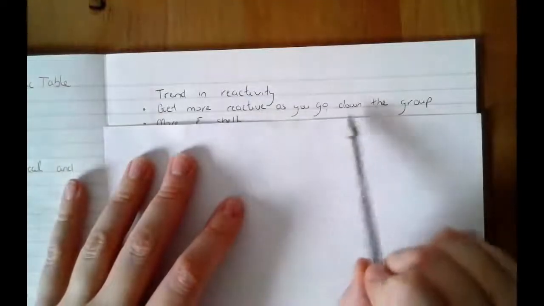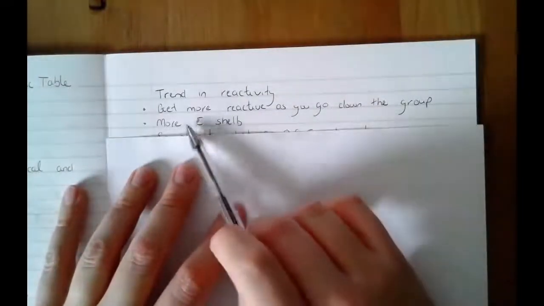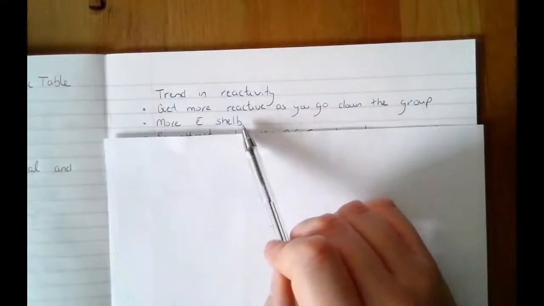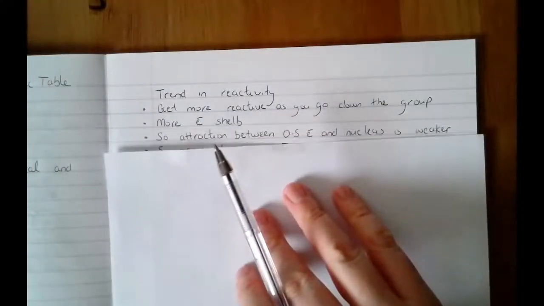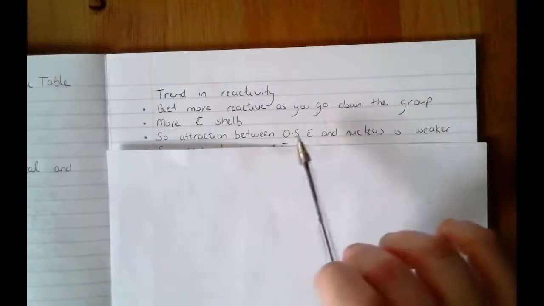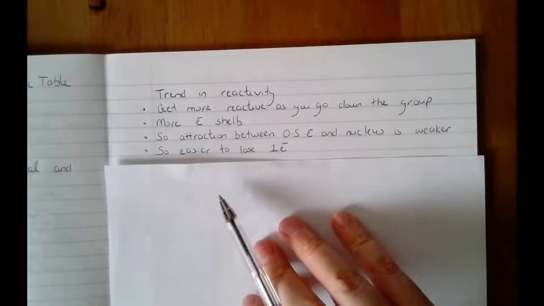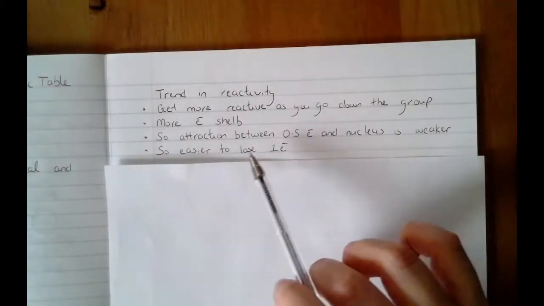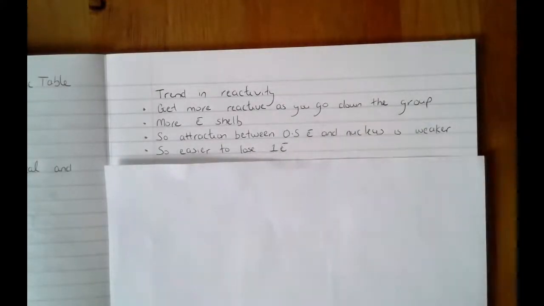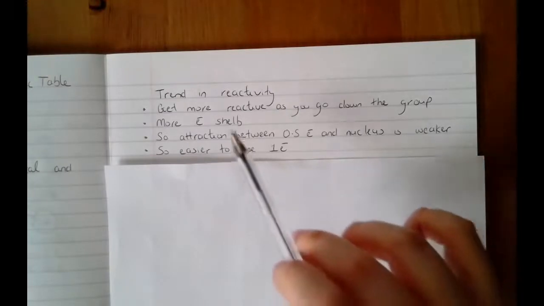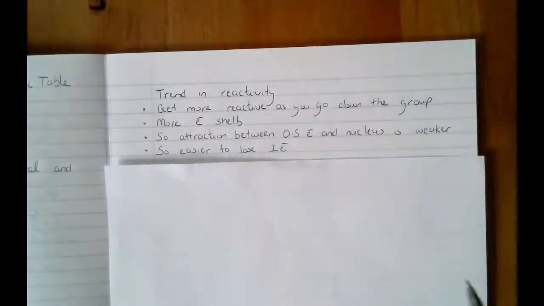I've written this out for you here. So they get more reactive as you go down the group. The reason is because you get more electron shells. The atoms are getting bigger and bigger as you move down the group. Because you've got more electron shells, the attraction between that outer shell electron and the nucleus is going to be weaker. And because that attraction is weaker, the electron is easier to lose. Remember, the easier it is to lose the outer shell electron, the more reactive the atom will be. Because there's a greater distance, as the atoms get bigger, it becomes easier to lose that outer shell electron.